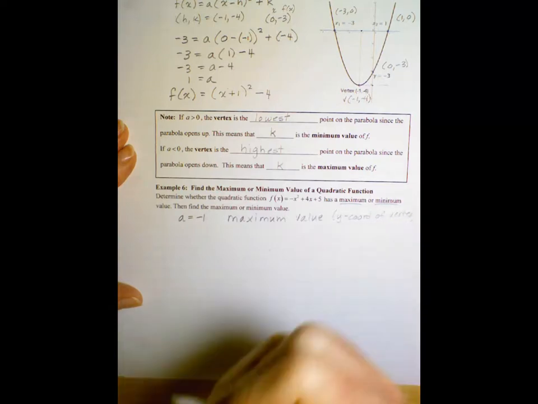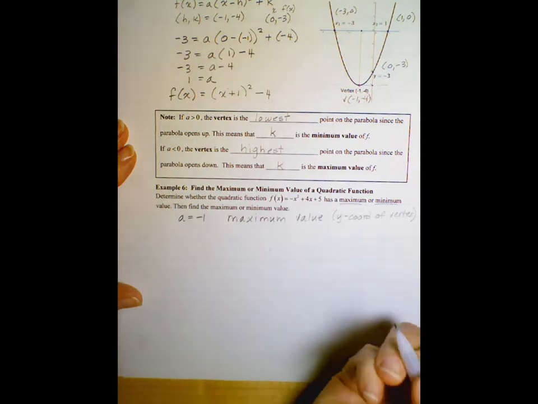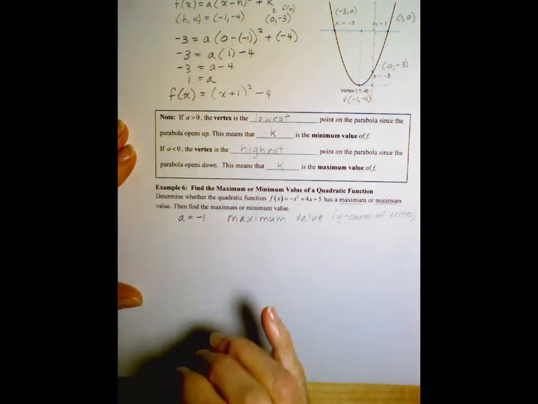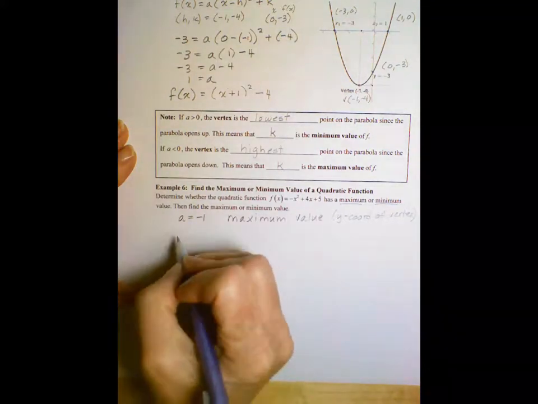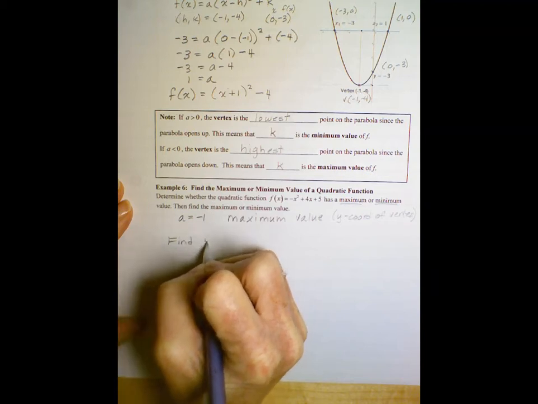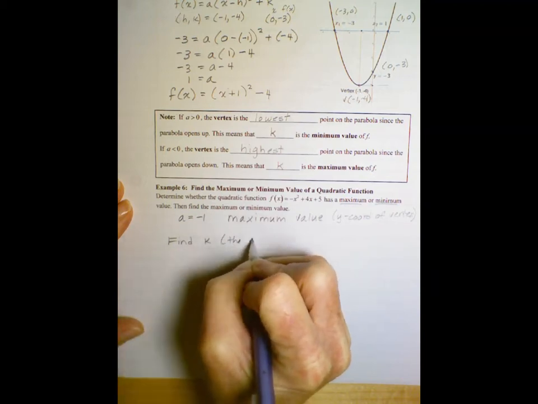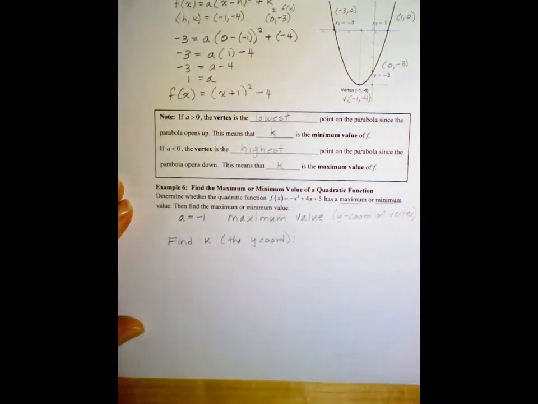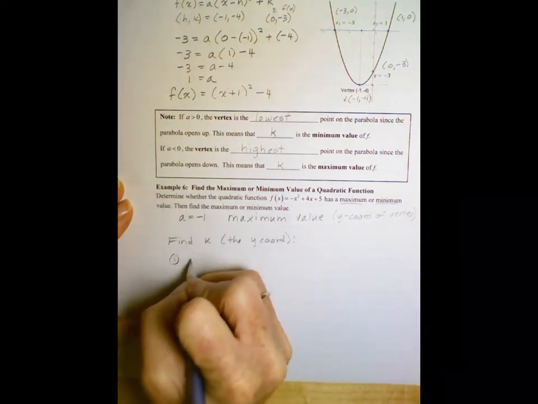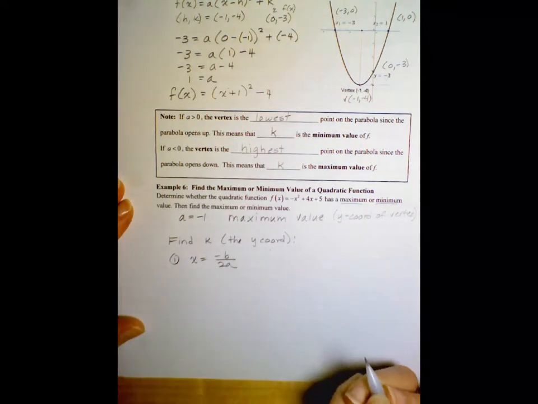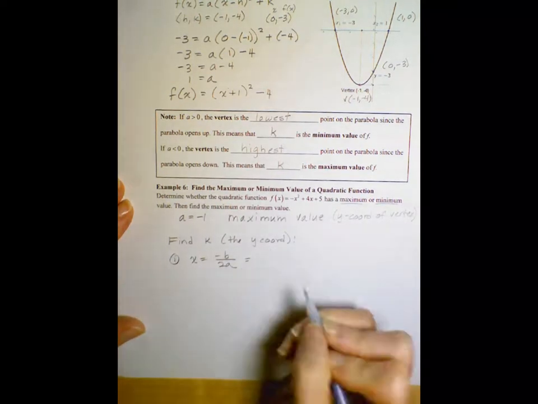Some people want to give the vertex as the answer. That's incorrect. It's not an xy point. It's the y coordinate of the vertex. So we want to find k, the y coordinate, right? So how do we do that? How have we done it every time? Start with x equals negative b over 2a. We have to find the x coordinate first, right? That's what we've done every time.